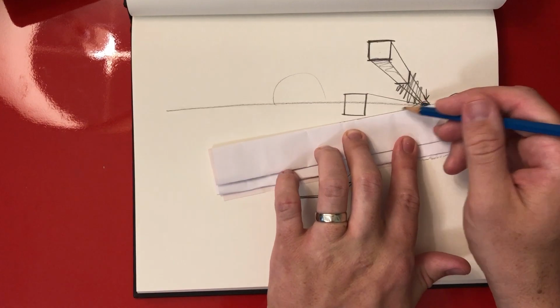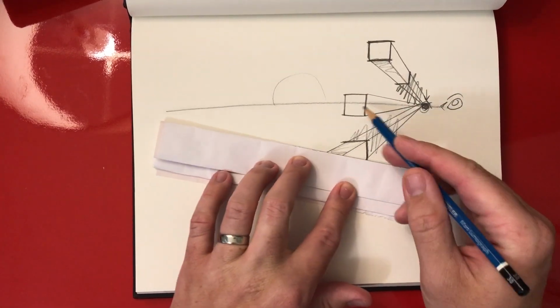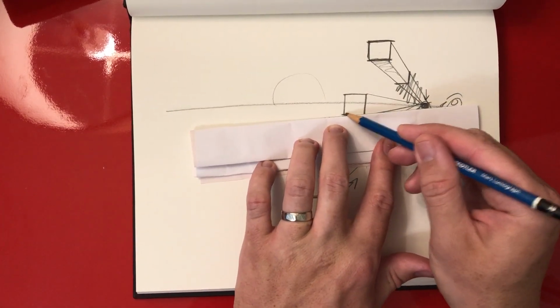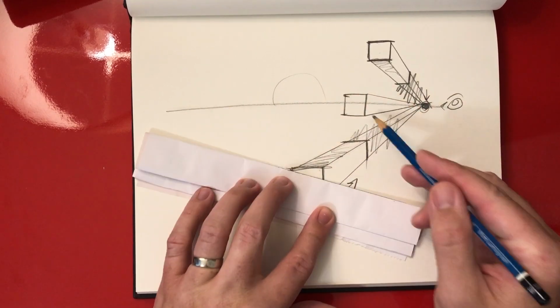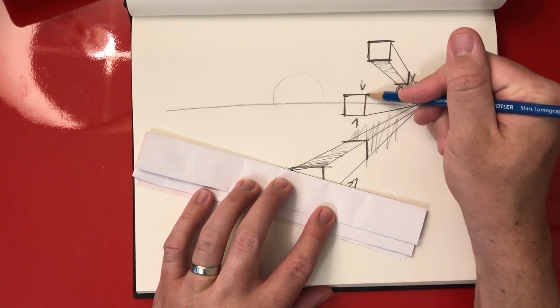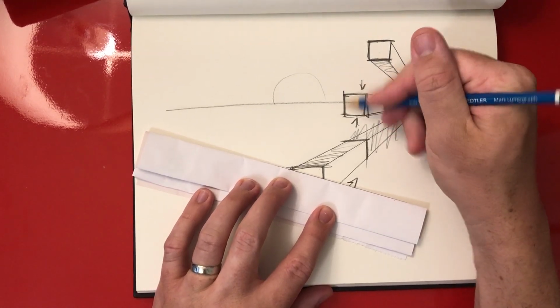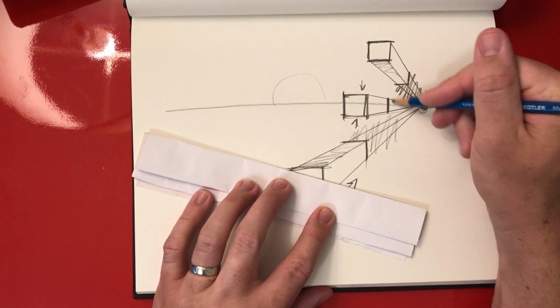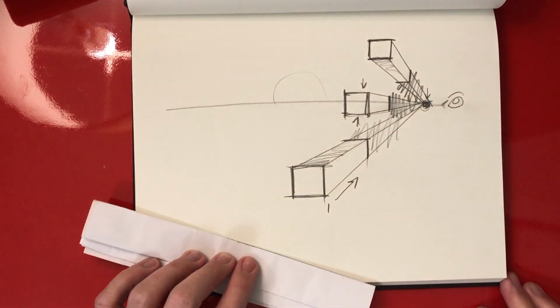Connect my dot. Connect my dot, and I can't really connect my other sides because they'd be inside the block, so I can't see the top or the bottom. It's just a square tapering back into space, straight up and down, straight up and down. Let's cut it off right there, and there's my block.